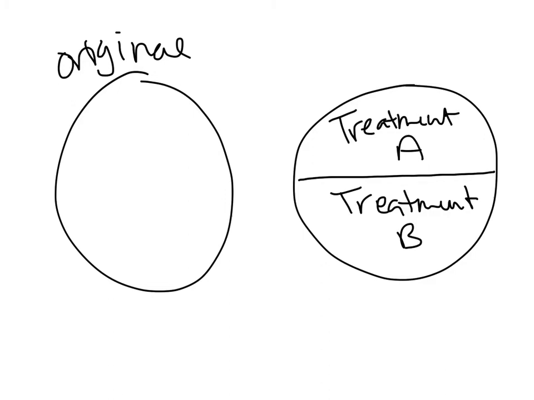It's just you're going to take this original environment, wherever you got that from, and you're going to do 2 different things to that environment. Now you'll need to make it to where you can treat half of the environment one way, and then that same environment treat the other half another way.